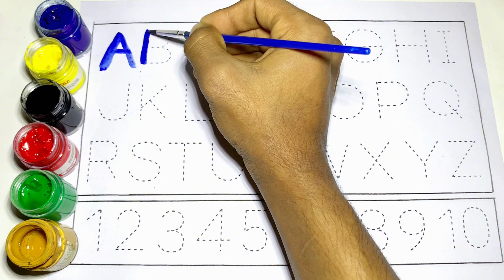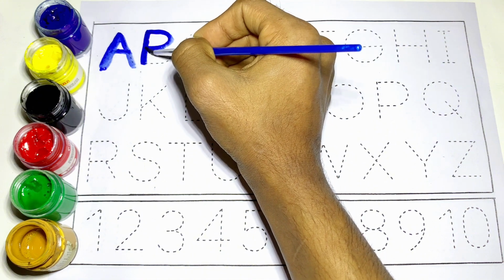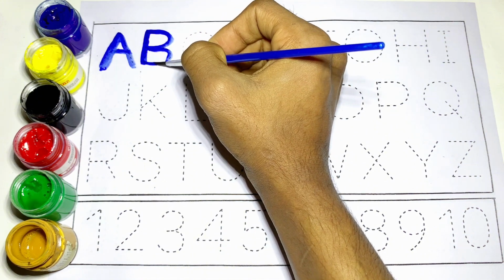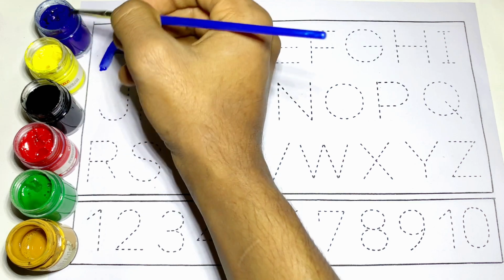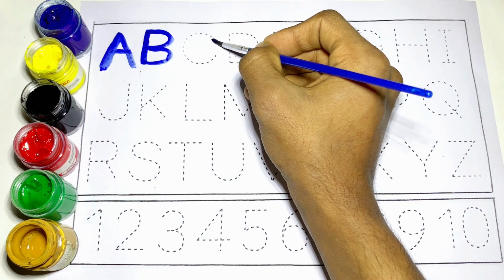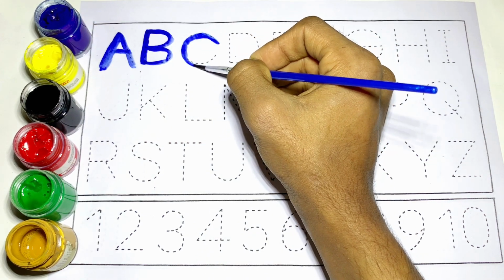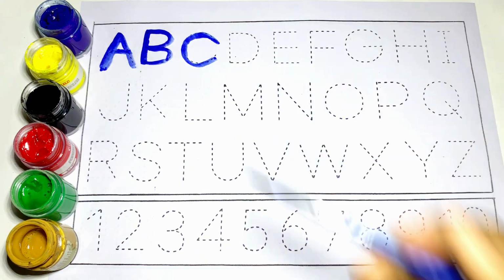Kids again use blue color and draw B. B is for ball. B is for bat. Kids again use blue color and draw C. C is for cat. C is for car.